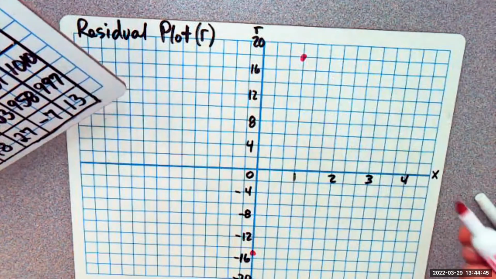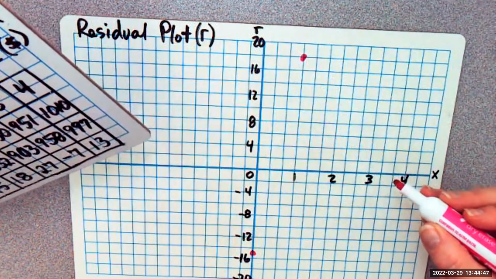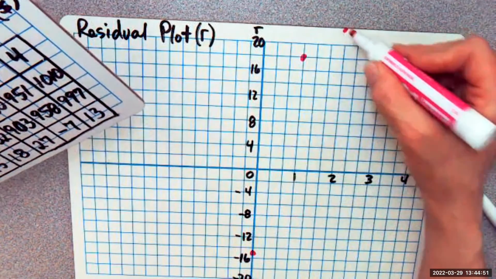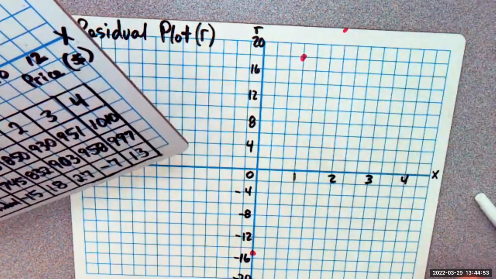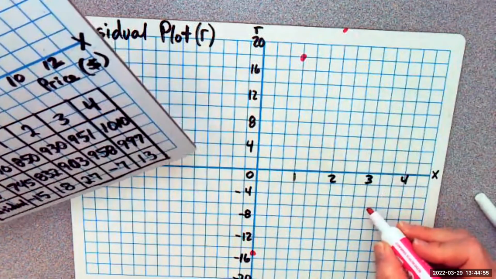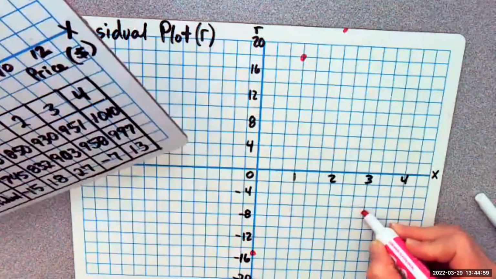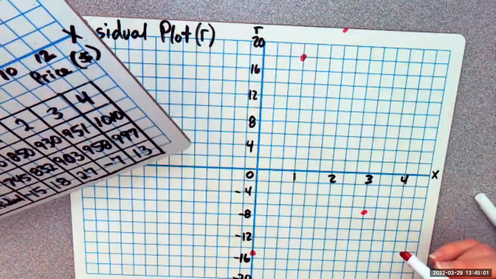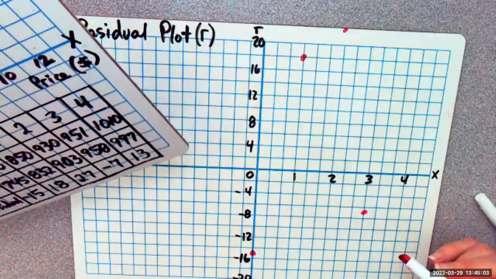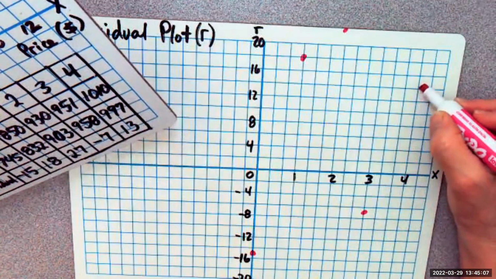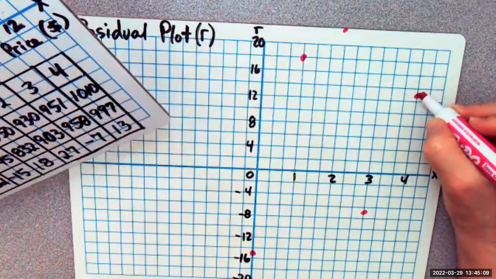At 2, we're at 27. That's way off this page, sorry. And then at 3, we're at -7. So that's 6, so -7's right here. And then at 4, we are at 13. So 13, that's 14, so 13's right about here.